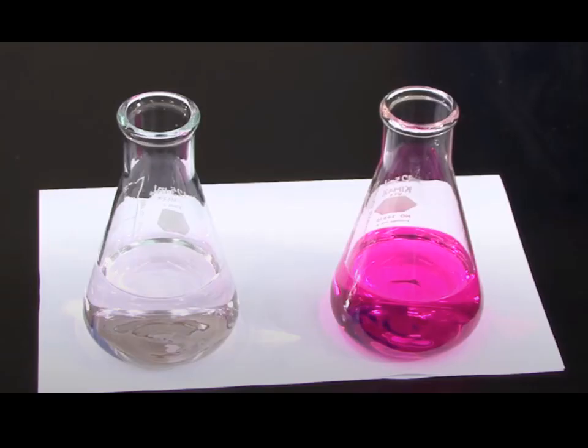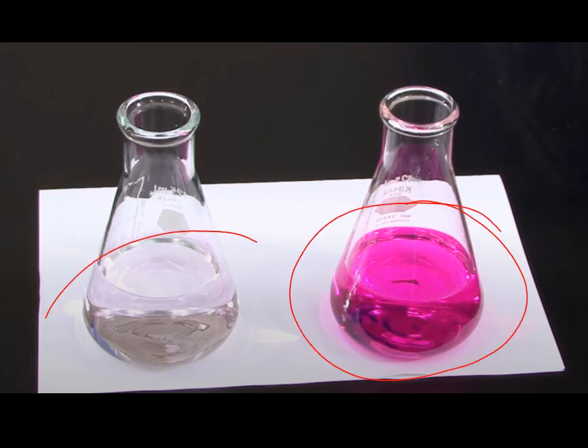So this shows 2 flasks. This one on the right here is absolutely overshot. This one here, you can just barely see a little bit of pink color in there. That's a nice, good end point. That's the way your end point should look, nice and light.